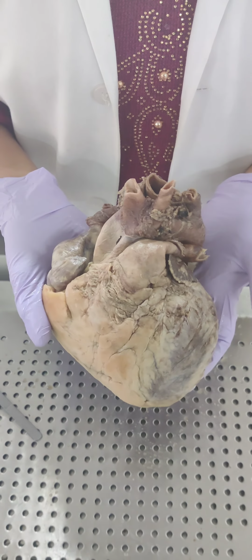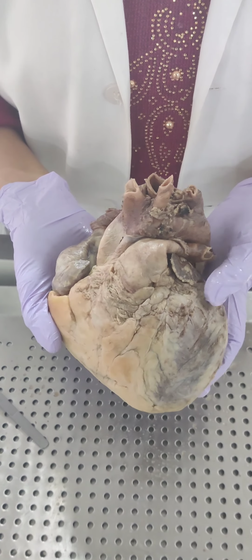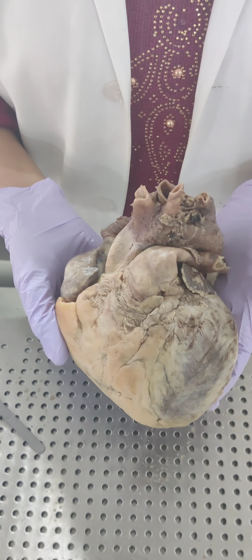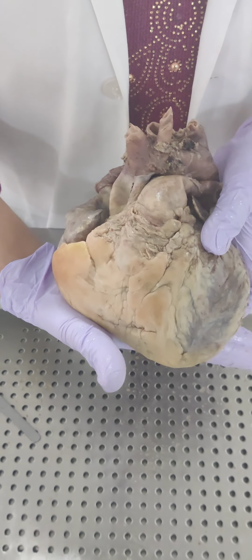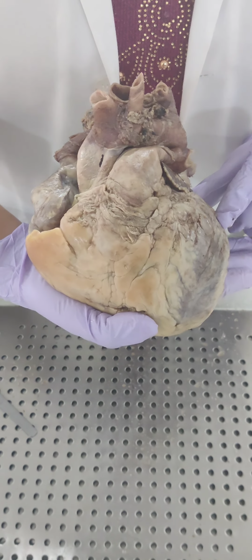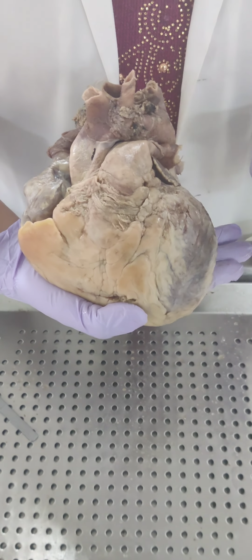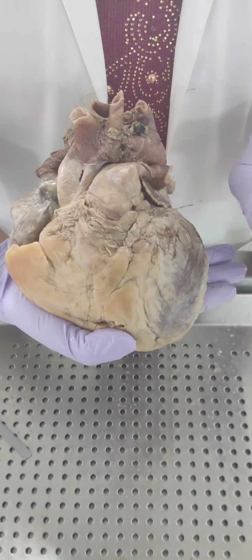So this is the human heart. It is a hollow muscular organ and it is situated in the middle mediastinum enclosed within the pericardium. So this is the anatomical position of the heart, in which this is the apex of the heart, which is directed downwards, forwards and to the left.